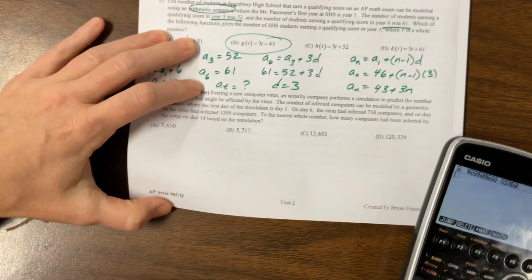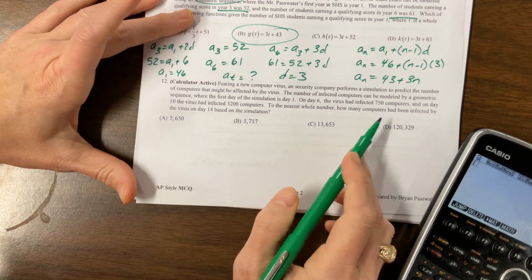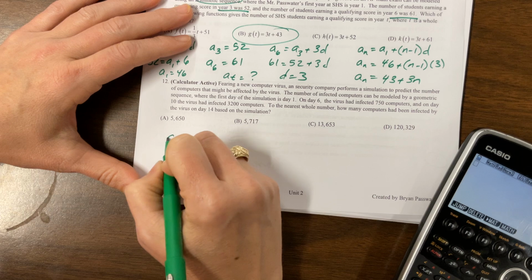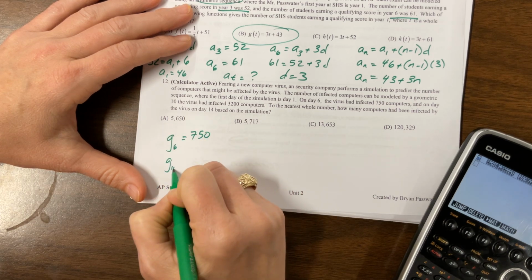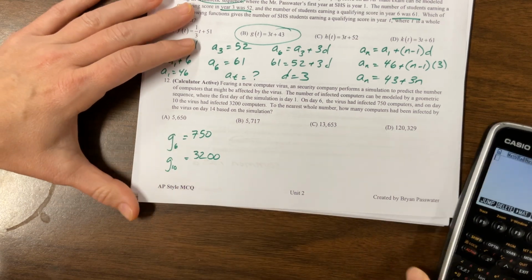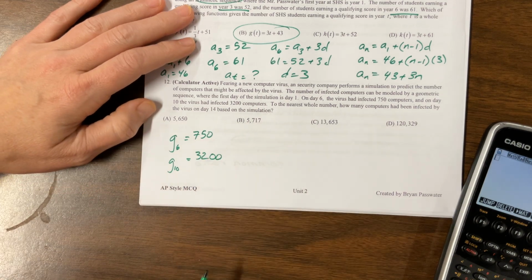The security company performs a simulation to predict the number of computers that might be affected. Geometric, which I figured. The first day is day 1. On day 6, g of 6 is equal to 750. Day 10, g sub 10 is equal to 3,200. It's the nearest whole number. How many computers on day 14? Oh, so this is interesting.